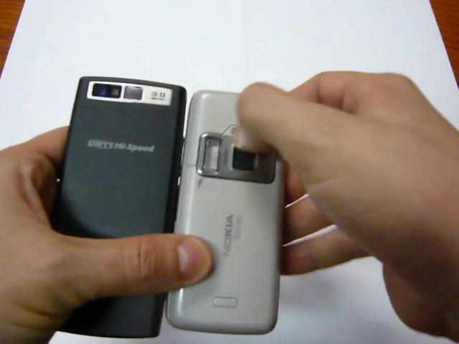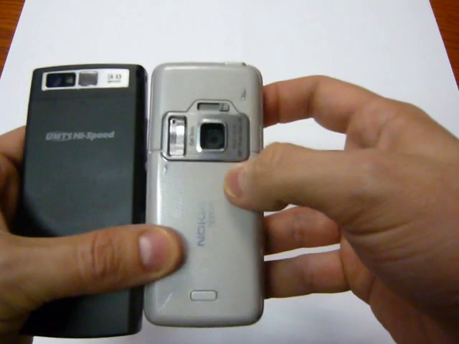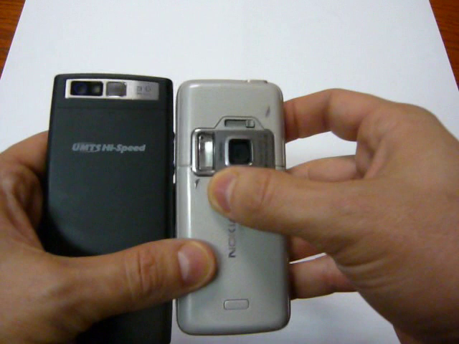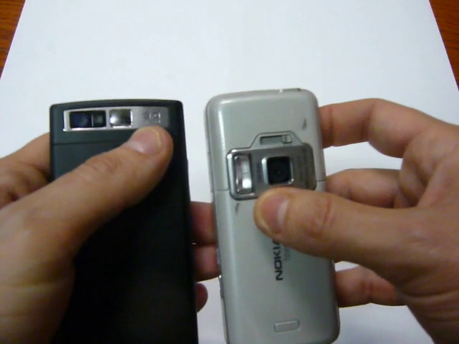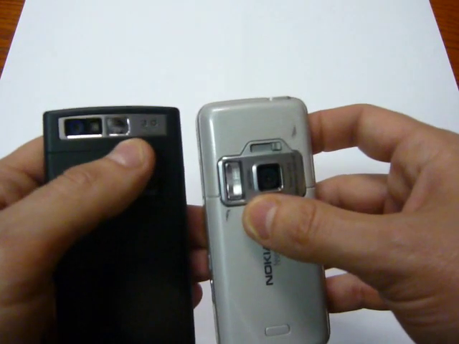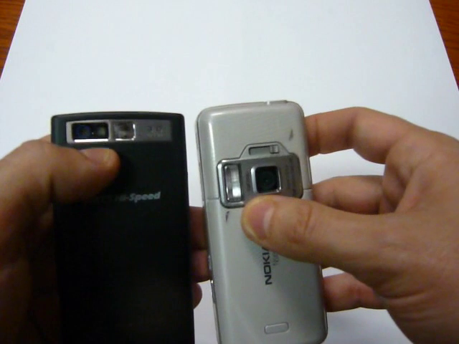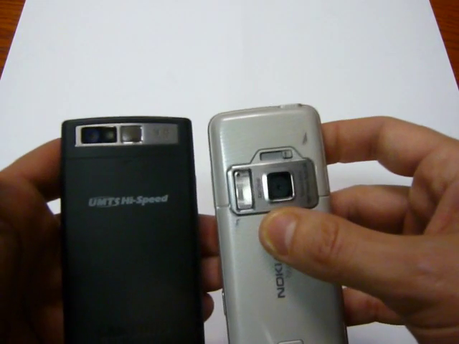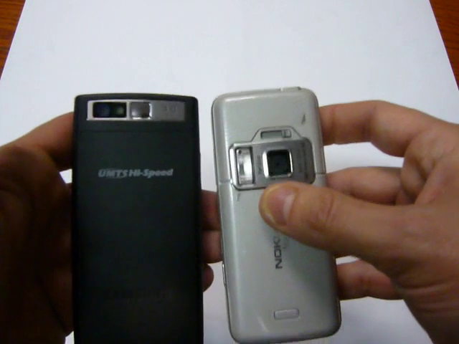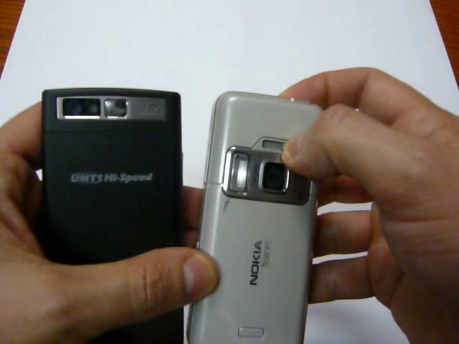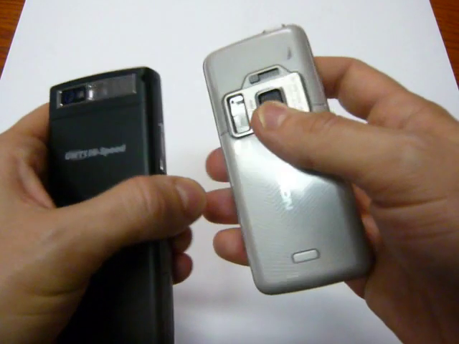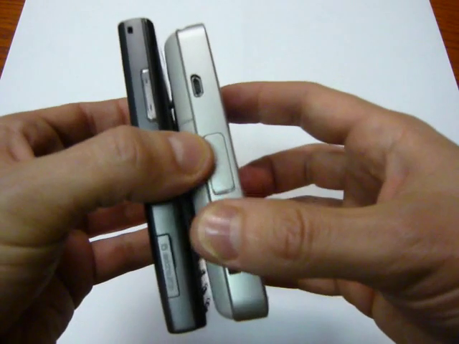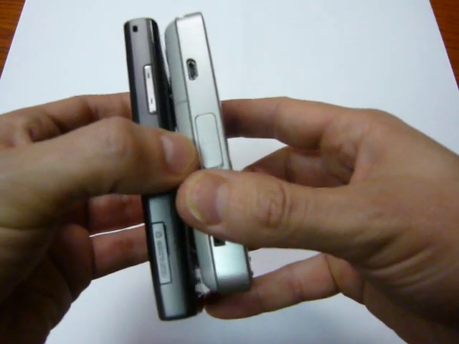Main difference here is the camera. As we see in the Nokia, we have a Carl Zeiss 5 megapixel lens with normal flash. On the Samsung we have a 3 megapixel camera with a mirror for auto shooting and LED flash. The Samsung camera is working very good, but the 5 megapixel of the Nokia, that is the same that is also on the N95, is one of the most powerful cameras we have ever tested.